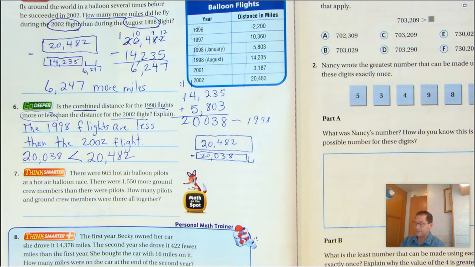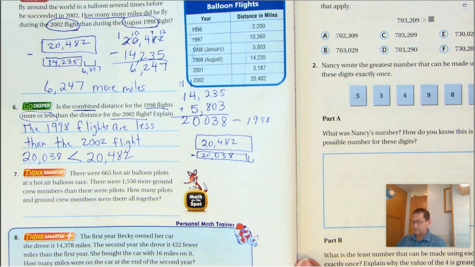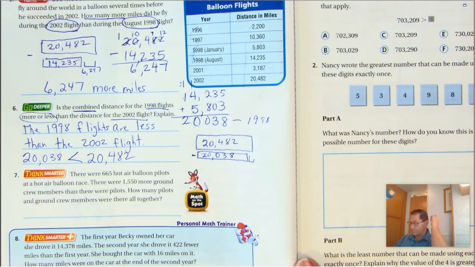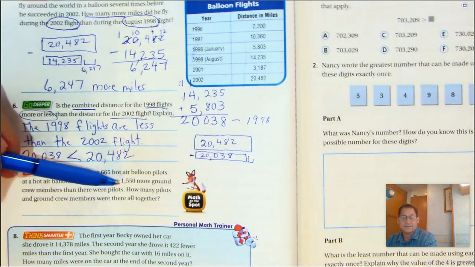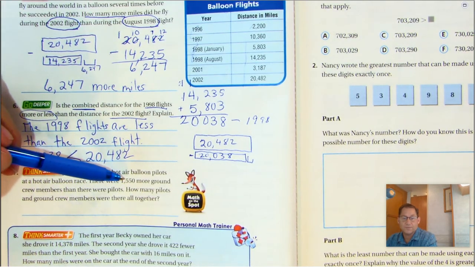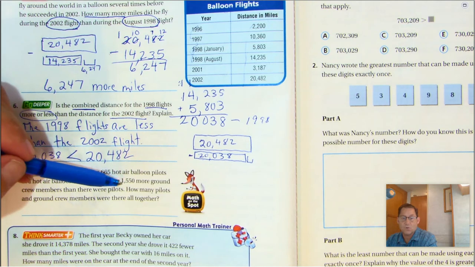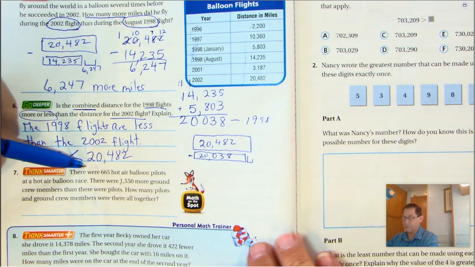Number 7. There were 665 hot air balloon pilots at a hot air balloon race. There were 1,550 more ground crew members than there were pilots. How many pilots and ground crew members were there all together? So I noticed this is going to be a two-step problem because they didn't actually give me the total amount of ground crew members. They just told me that it was this many more than the hot air balloon pilots.